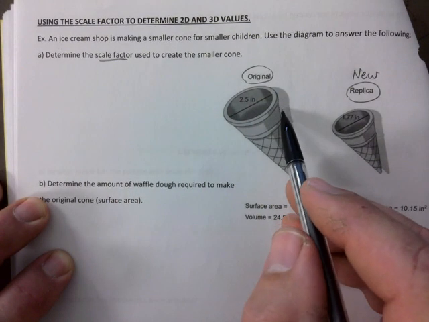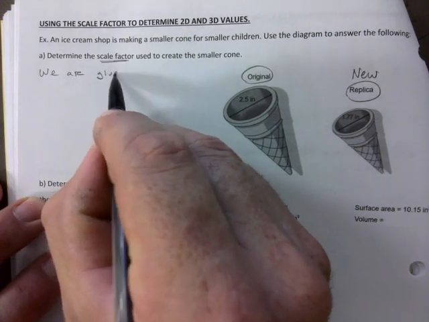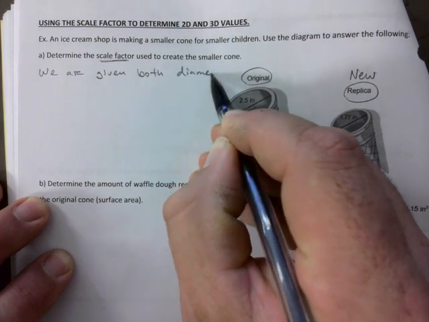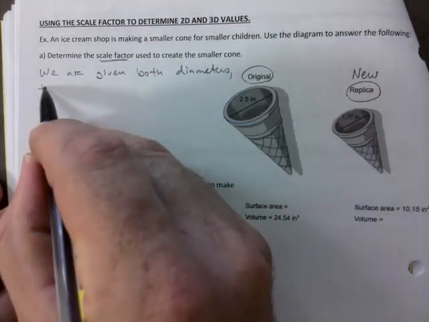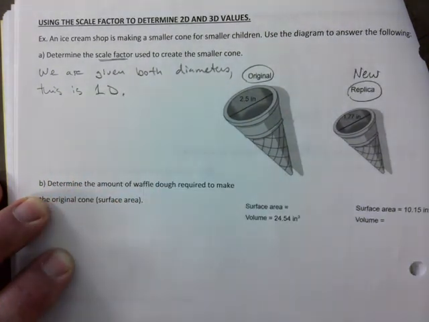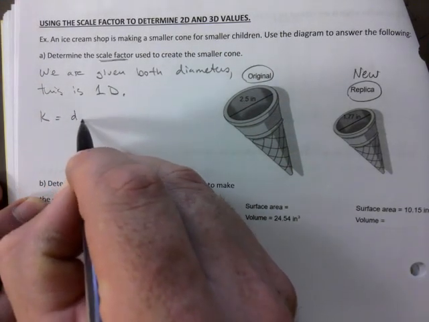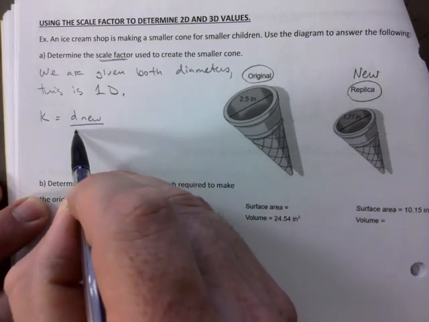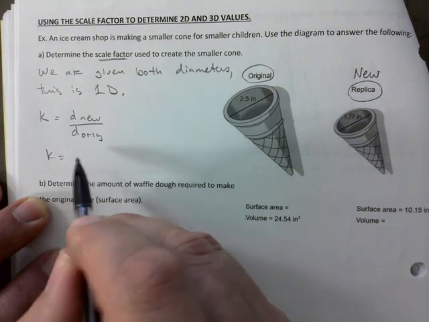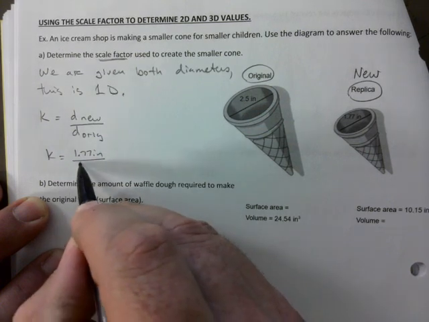We have both diameters, right? We are given both diameters. This is one-dimensional, okay? So you gotta make sure you take a note of that. So all I have to use is k is diameter of new over diameter of original. So we're gonna go ahead and do that. New is 1.77 inches, and the other one is 2.5 inches.